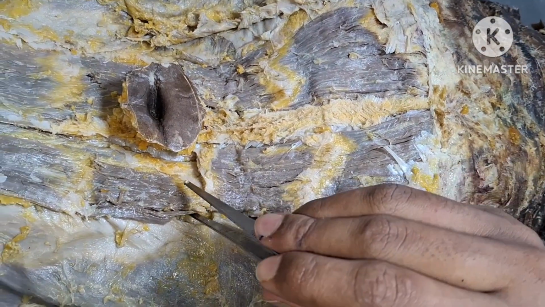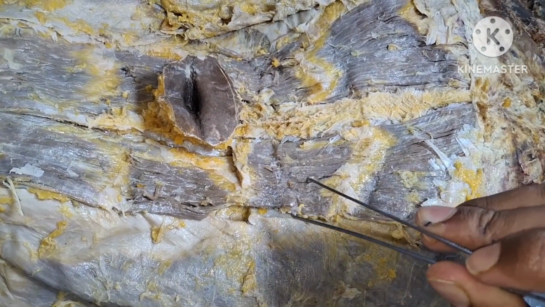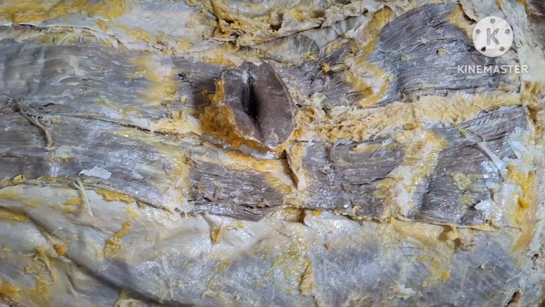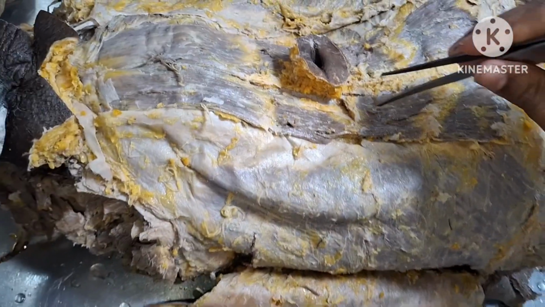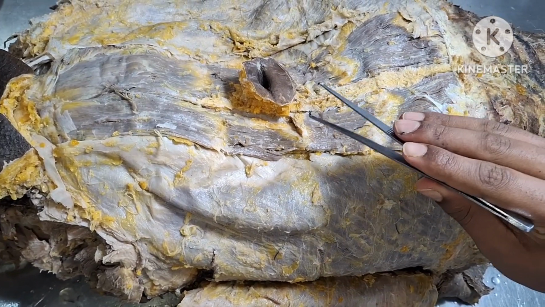And the innervation of this rectus abdominis muscle is by the subcostal nerves, and the action is that it flexes the lumbar spine backward, and also compresses the abdominal viscera and stabilizes the pelvis.